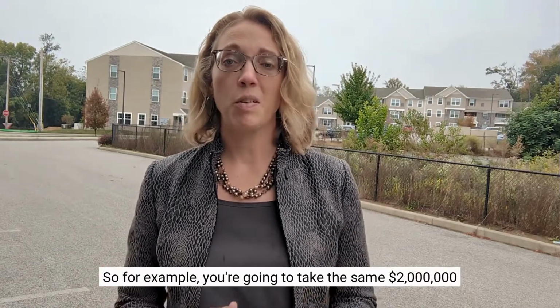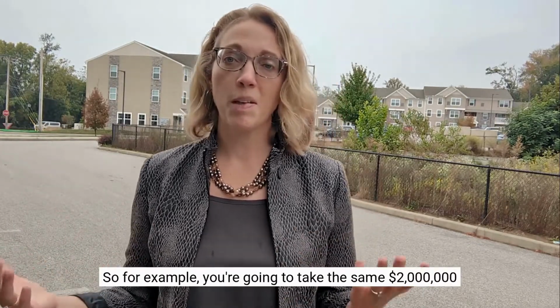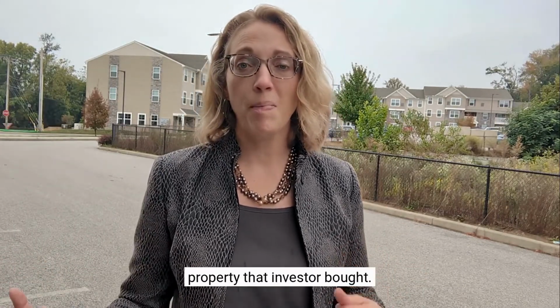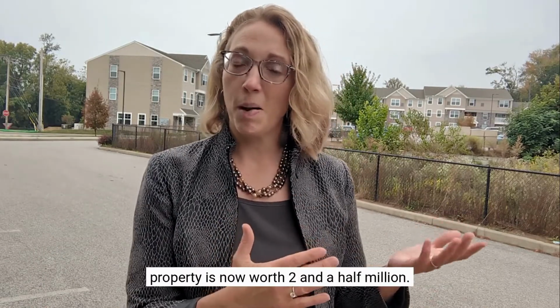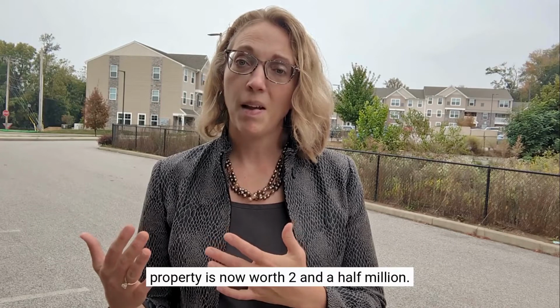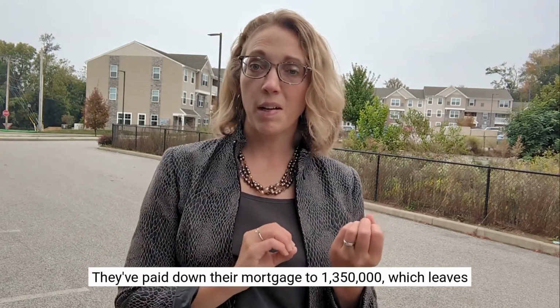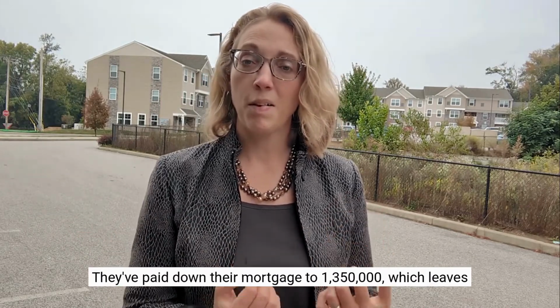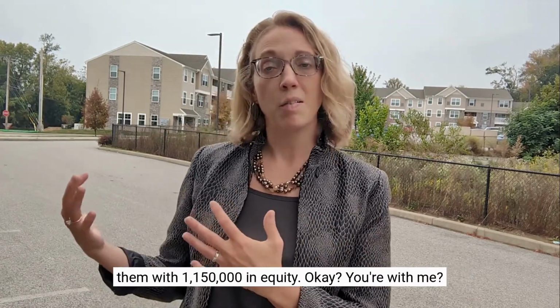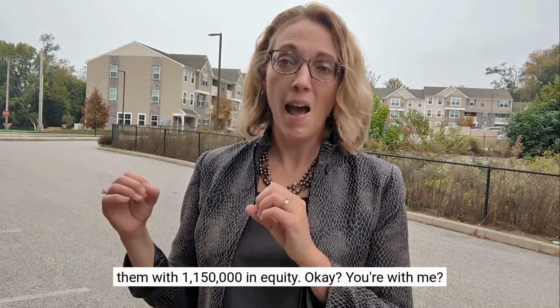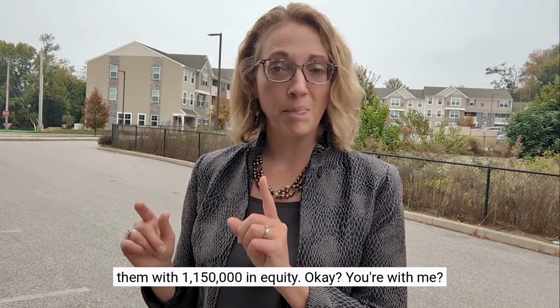So for example, take the same $2 million property that the investor bought. It's 5 years down the road now. That $2 million property is now worth $2.5 million. They've paid down their mortgage to $1,350,000, which leaves them with $1,150,000 in equity. Okay, you're with me?